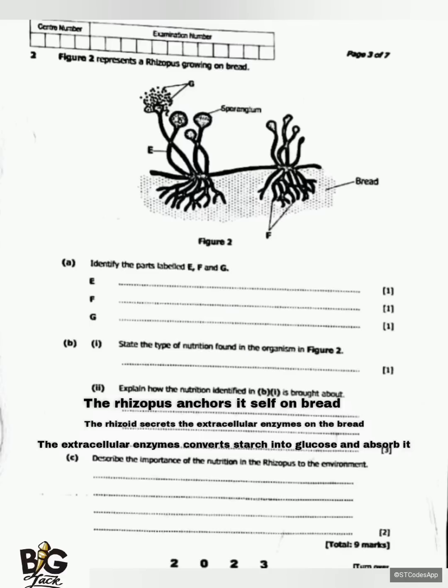Then the rhizoid is going to absorb the glucose as the byproduct. Okay, so let me repeat. The rhizopus anchors itself on bread using the rhizoid. Then the rhizoid secretes the extracellular enzymes which convert starch into glucose. Then the rhizoid is going to absorb glucose as the byproduct.